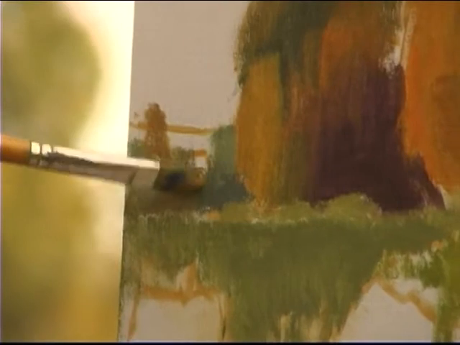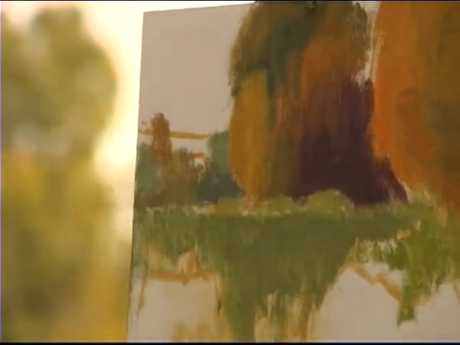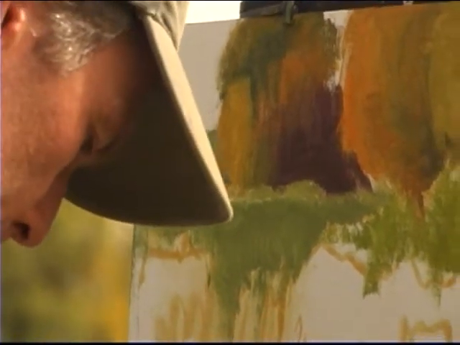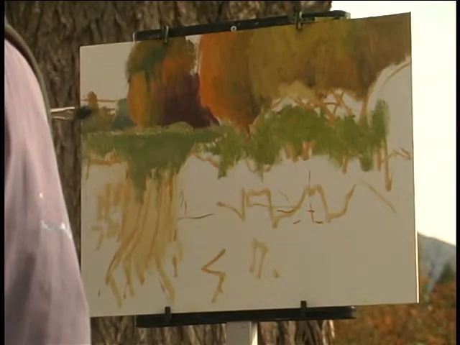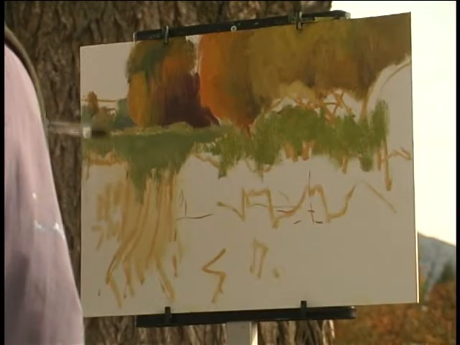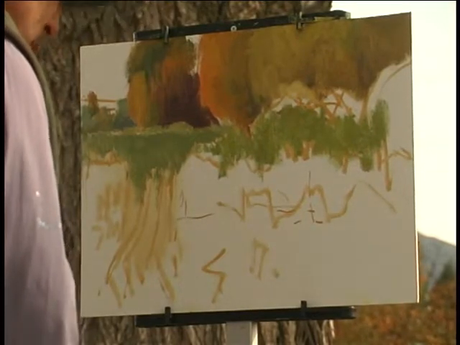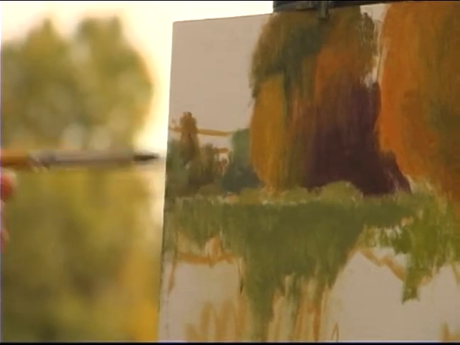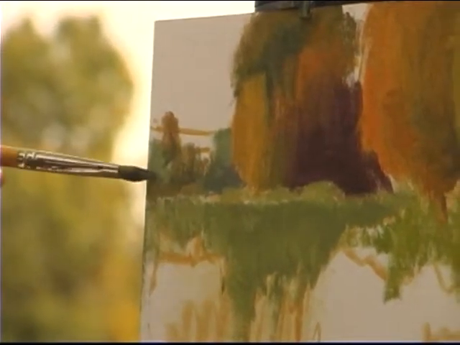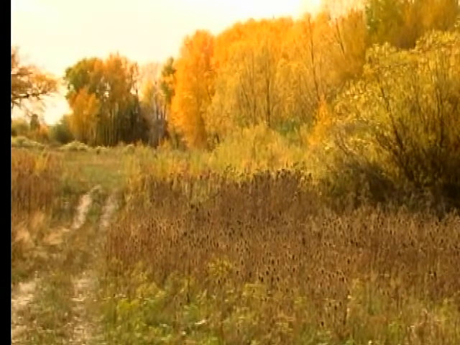There's aspens and so on back in there also. Then I just want to put a couple of darks in the bottom of those trees. So we have the lit side and the dark side of that tree, and the lit side and the dark side of that tree, the lit side and the dark side of that tree.